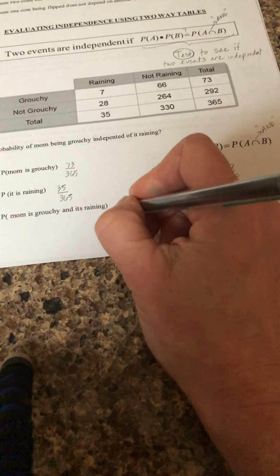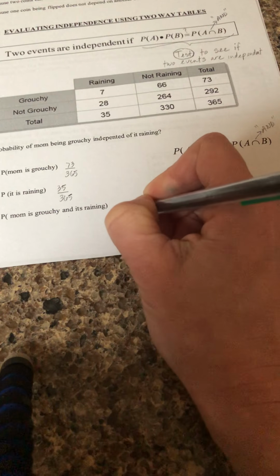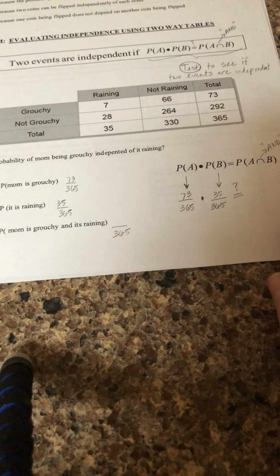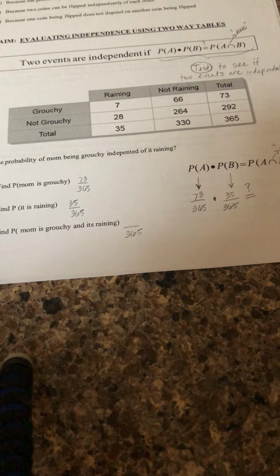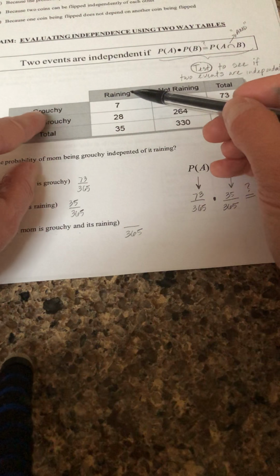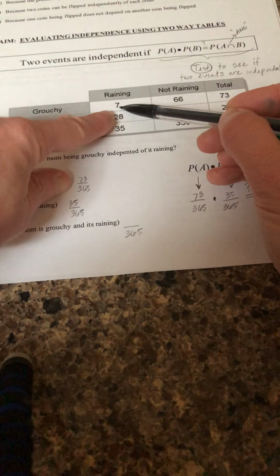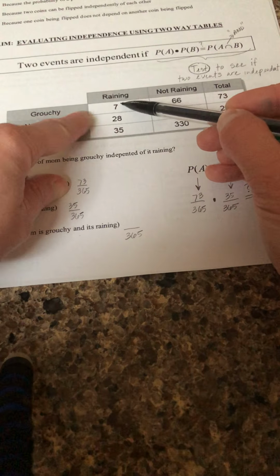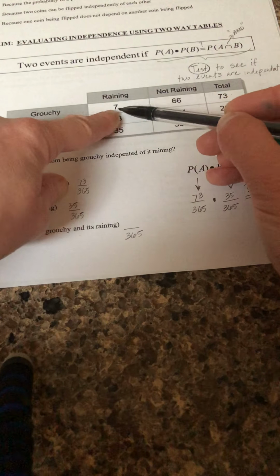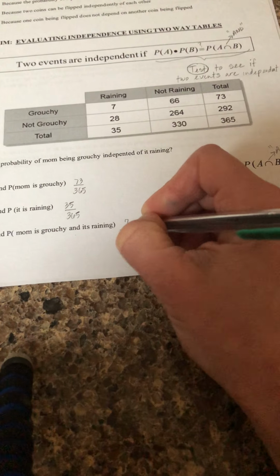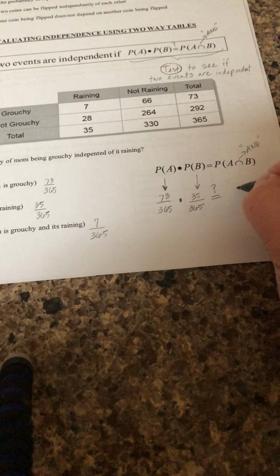Out of a total of 365 days, it is raining and she is grouchy. Well, that's when we're going to look for the intersection of these two, right? And she's grouchy and it's raining 7 times. So that would be 7 over 365, right? So that would be our fraction for over here.